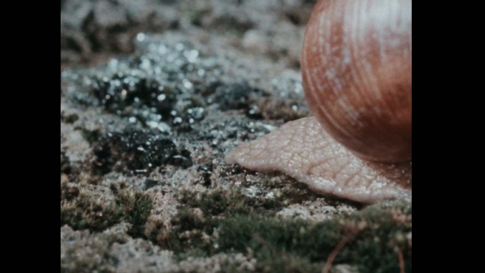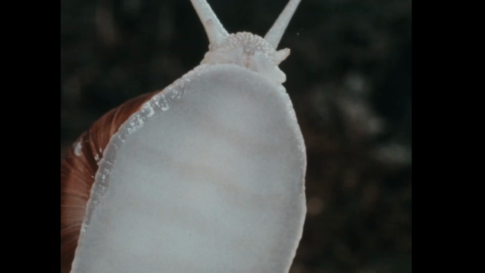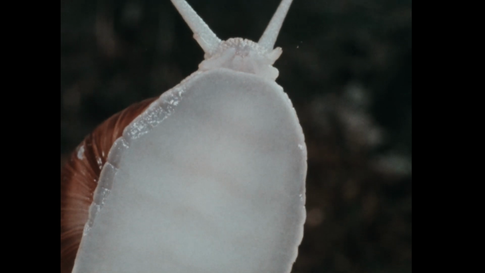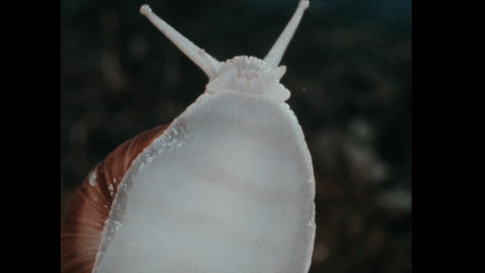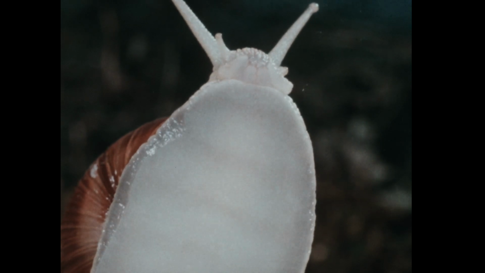Muscles in the snail's foot contract in waves. Looking up at a snail crawling over a transparent surface, you can see that the waves march in parallel along the length of the foot. These waves slowly pull the snail forward.